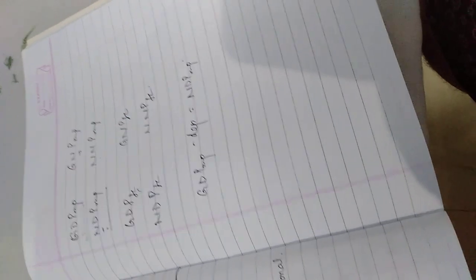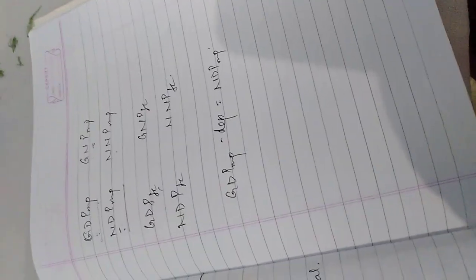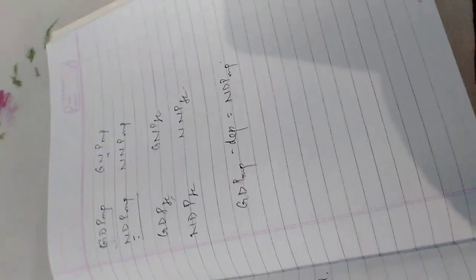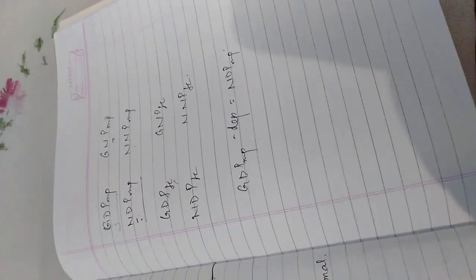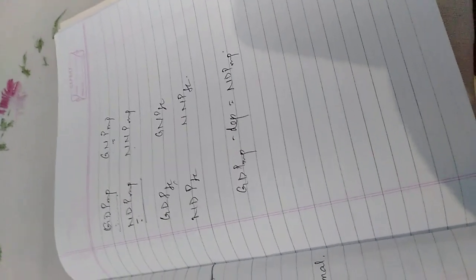Now please understand, in national income we are going to use two similar words for depreciation, and that includes replacement cost and consumption of fixed capital. I repeat, the two different names for the word depreciation are replacement cost and consumption of fixed capital.